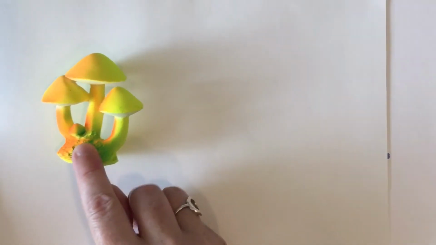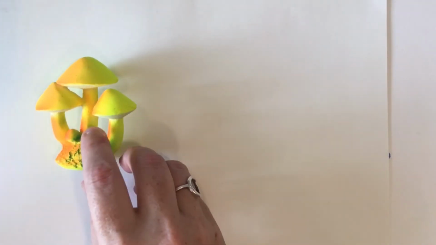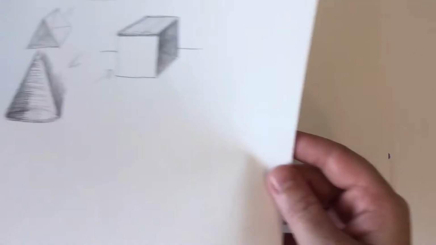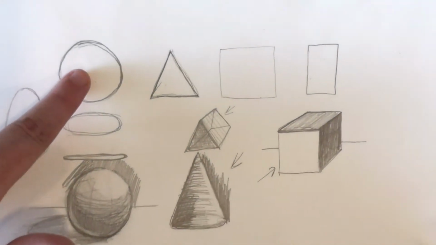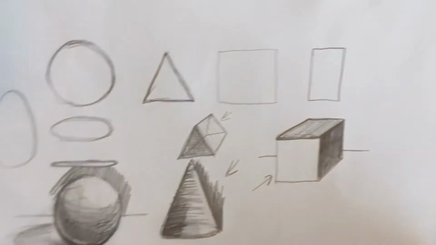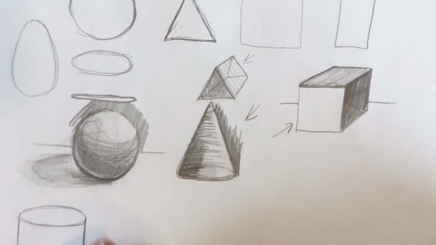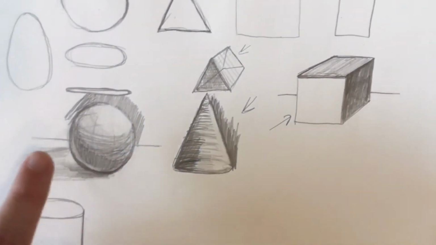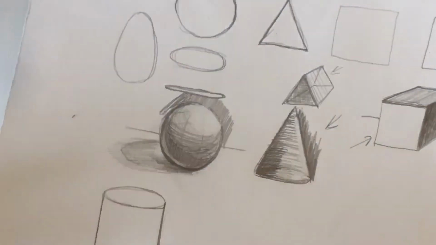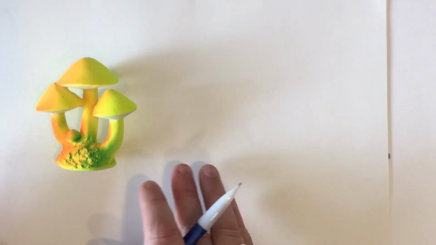All right, so now that we are building our repertoire of basic shapes that we want to have in our toolbox, the circle, triangle, and the square, and different variations on those shapes, and building these shapes up with planes and values to give them the illusion that they're three-dimensional, I thought we'd try it out together and show you how to break it down. How does that actually apply to things that we're drawing from? So I have this little mushroom character here.